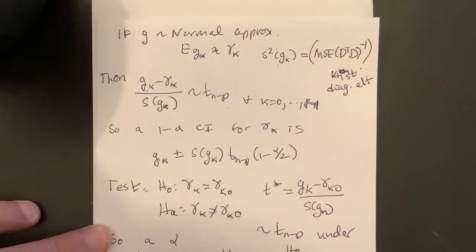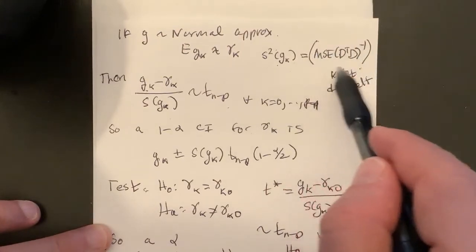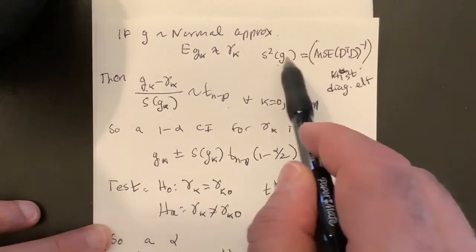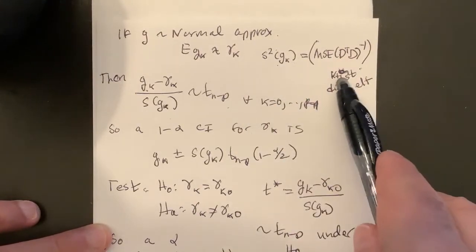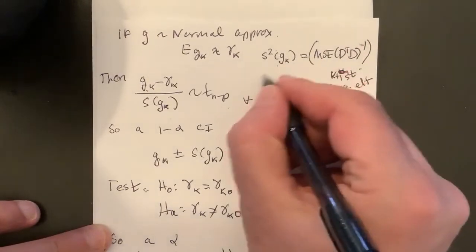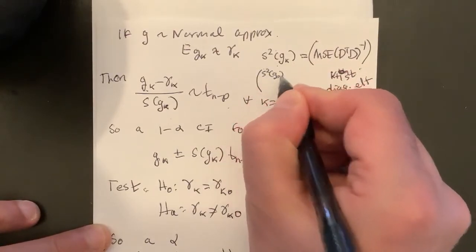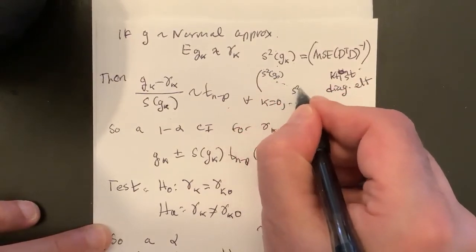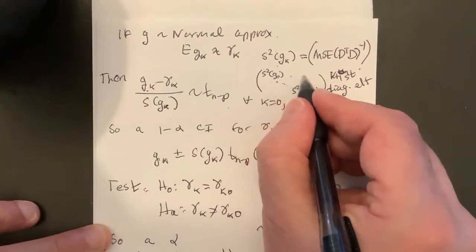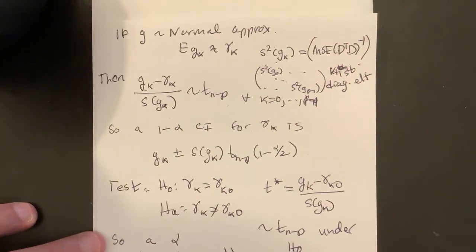and then this is our expression for the estimated variance of GK. Here I wrote, it's this, right? But it's the K plus first diagonal element of this, right? It would be S squared of GK. The reason it's K plus 1 is because the first element here is actually S squared G0, right? So this matrix actually looks like S squared G0, dot, dot, dot, and down here you have S squared G P minus 1. And then you have your estimated covariances over there.